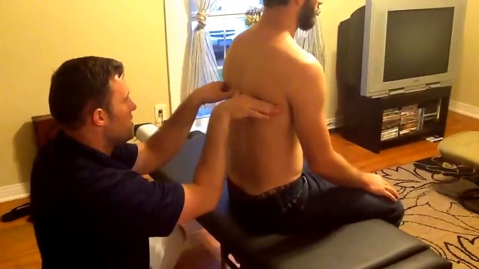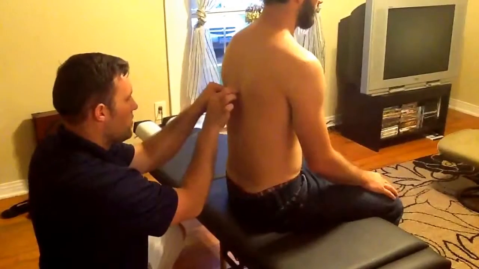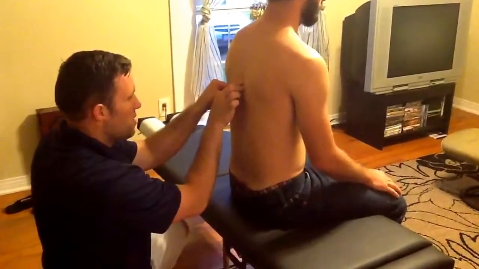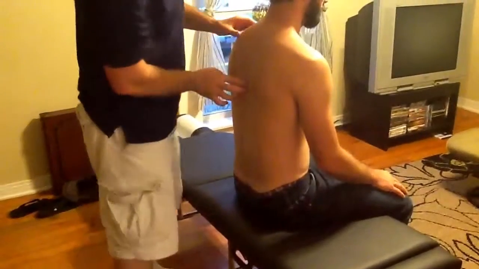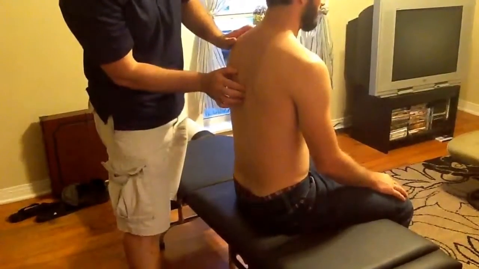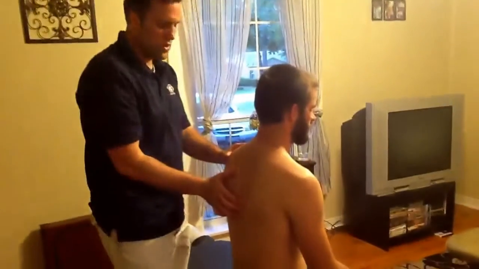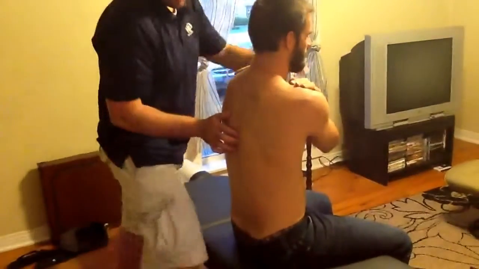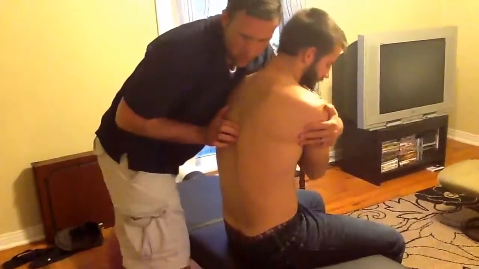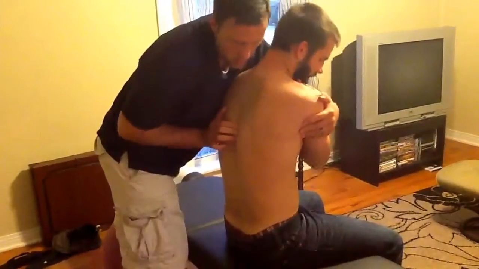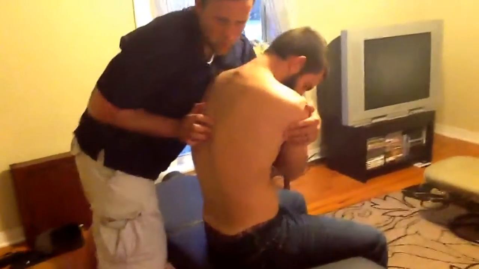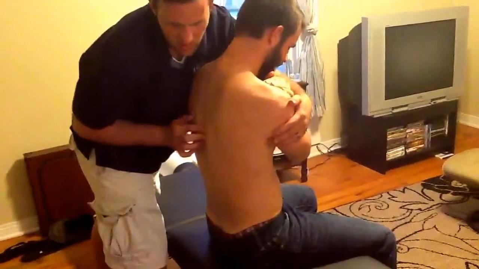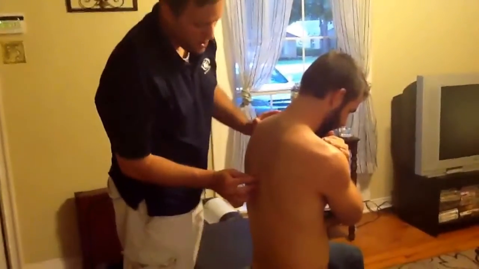That puts us at T7, where I felt that restriction, about the T6, T7 space. So what I'm going to have the patient do is cross his arms. Okay, we're going to check for flexion. As the patient flexes forward, I do not feel that joint space open up, so I'm going to check for rotation and lateral bending.